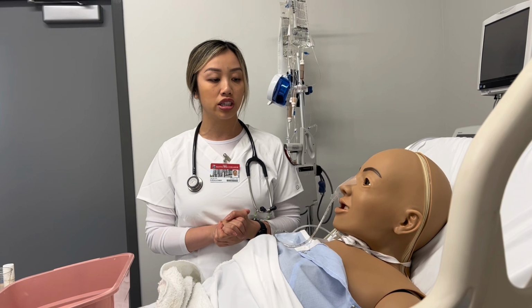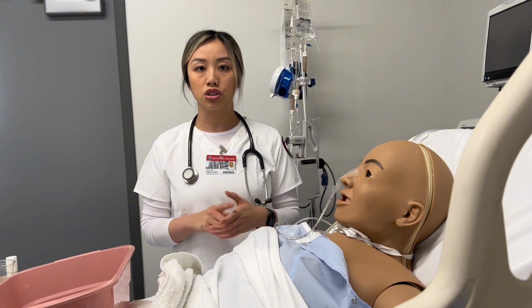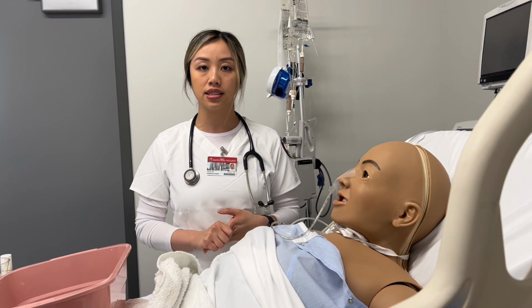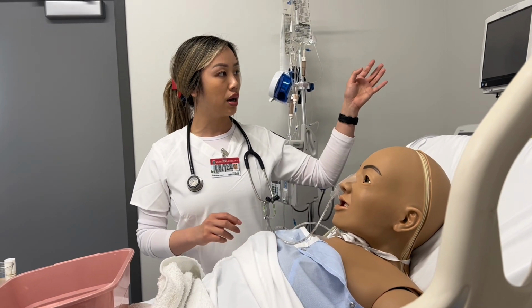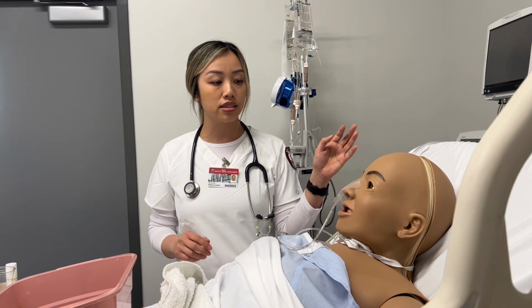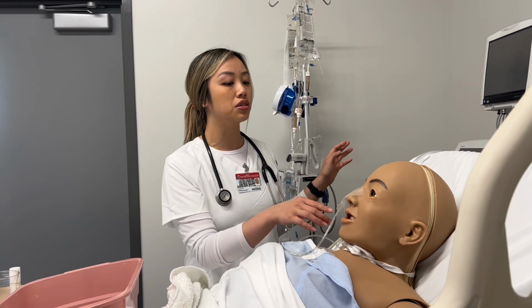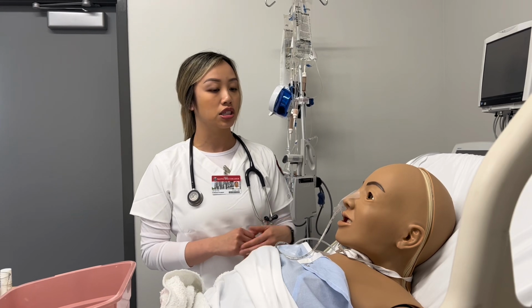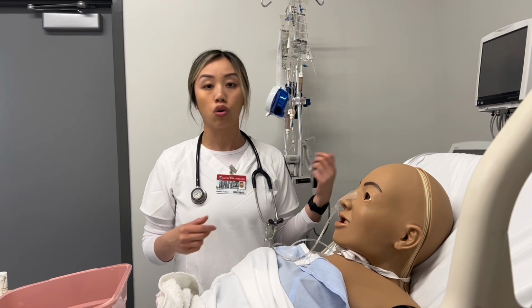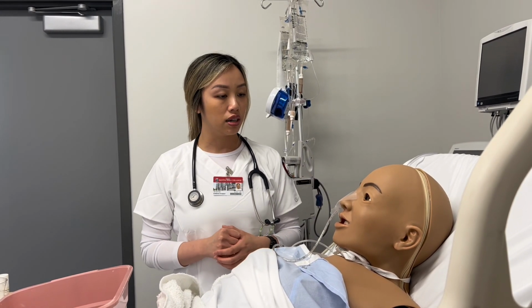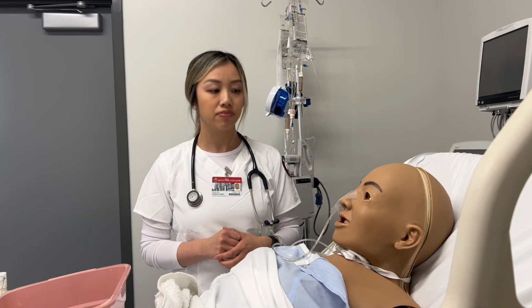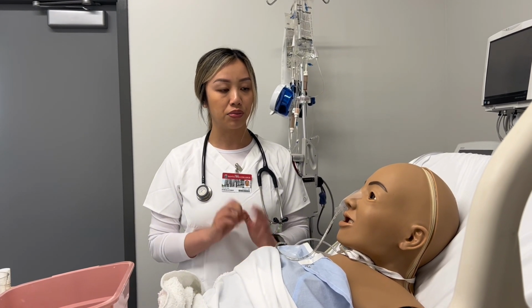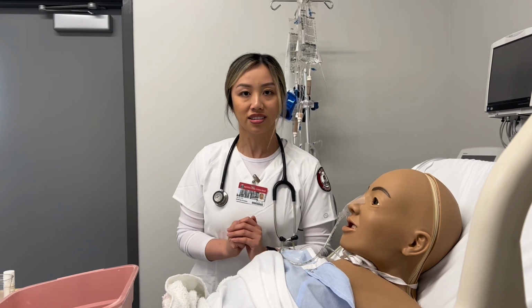So I would document the size of the tube. I would go ahead and document the time, the date, who placed it, the color of the secretions, which nare we're using. So we're using the right nare. It was a 12 French tube. It looks like the secretions are normal right now, which is great. Time and date, yeah, and that would be it. And then that would be the end of that skill right there.